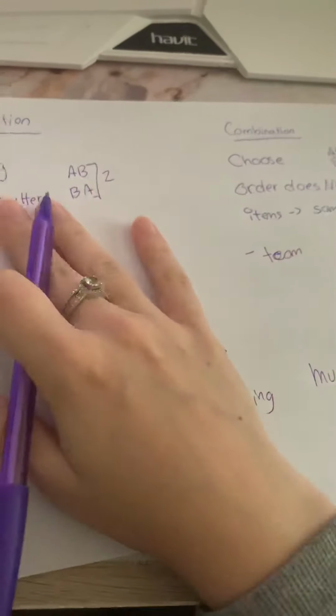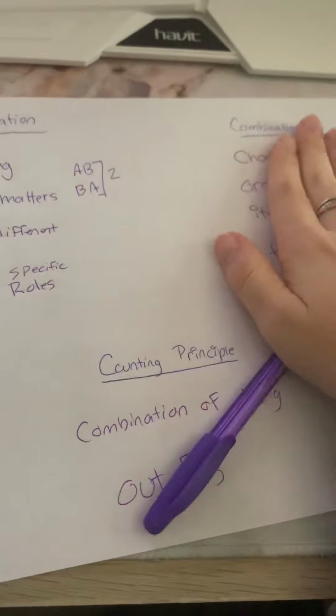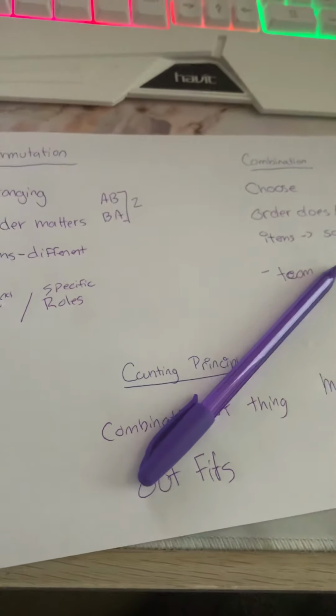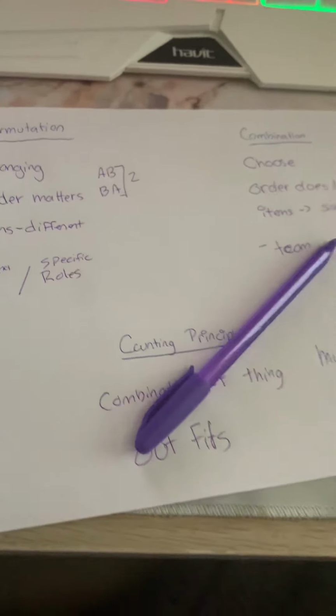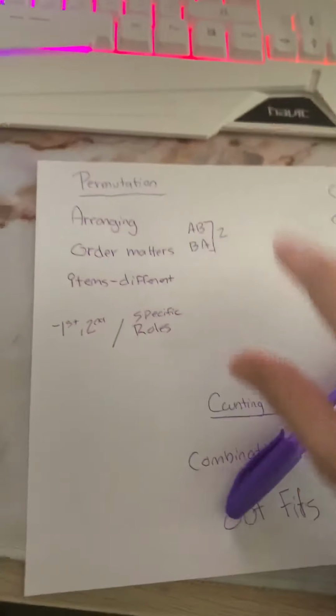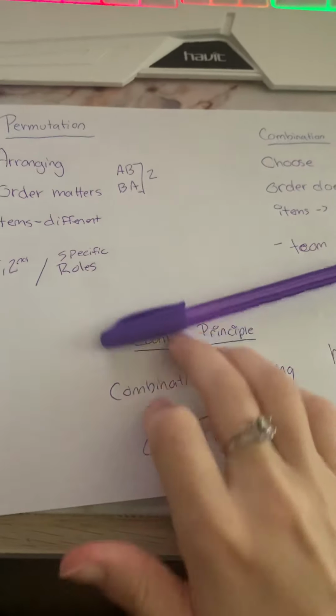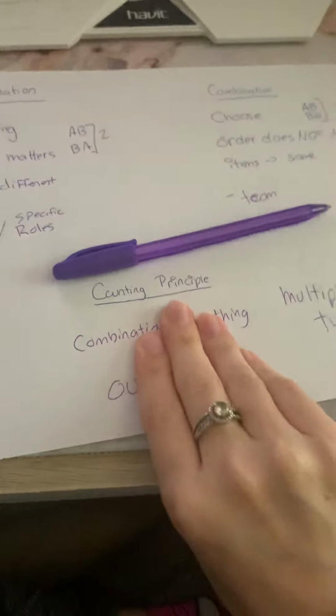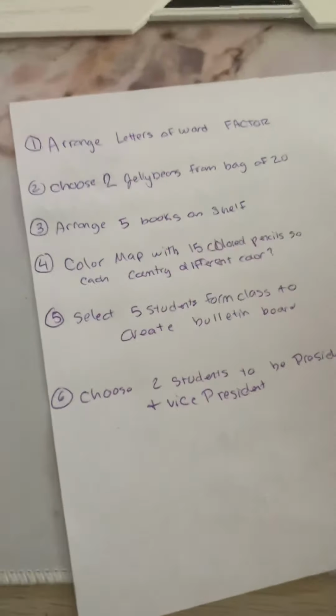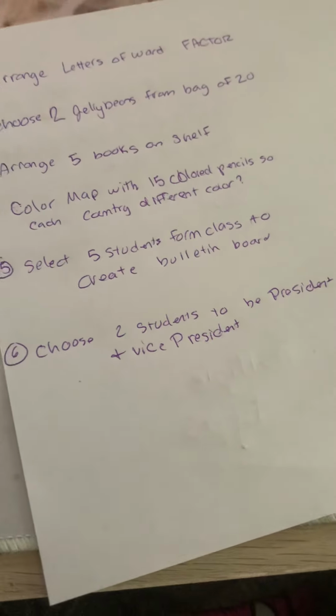When you're doing combination and permutation, there's only one thing. There's one team. There's one type of book. There's jelly beans. That's just one type of thing. If there's different things happening at one time, that's counting principle, right? So I'm going to go through some of these. I got 6 examples here. I'm going to go through real quick.